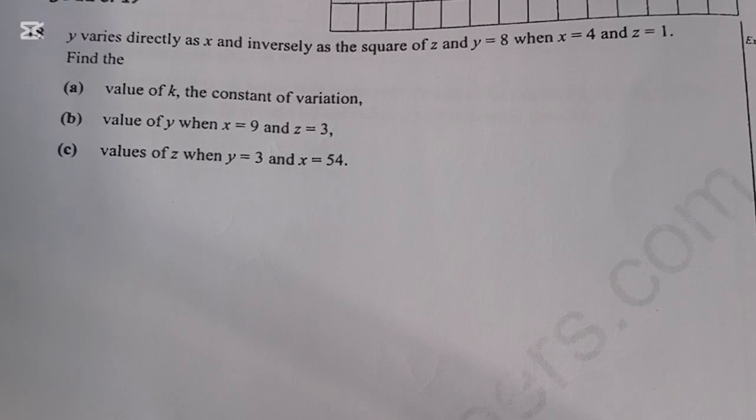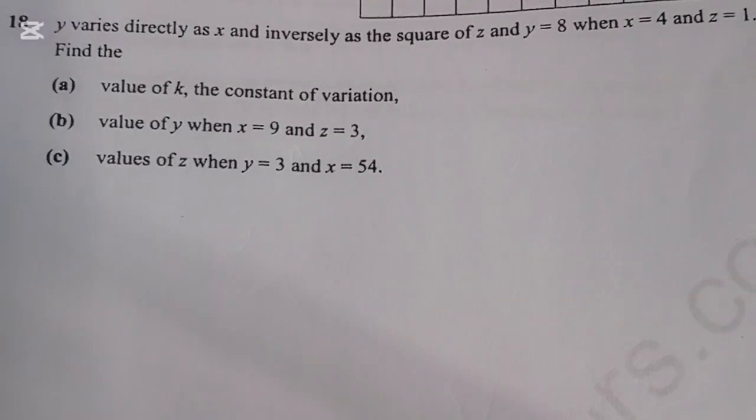Number 18. y varies directly as x and inversely as the square of z, and y is equal to 8 when x is equal to 4 and z is equal to 1. Find the value of k, the constant of variation.